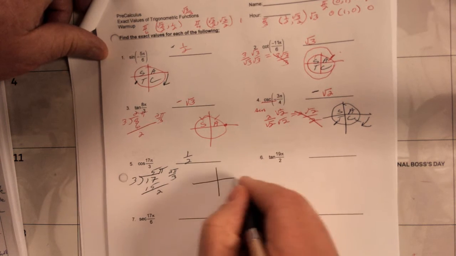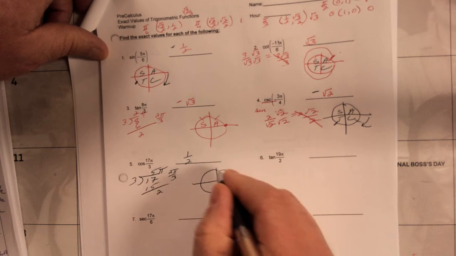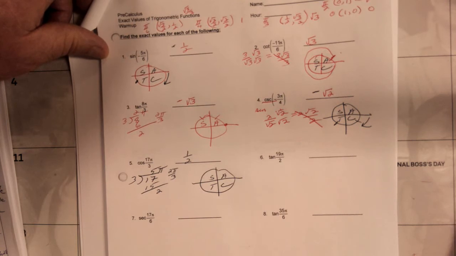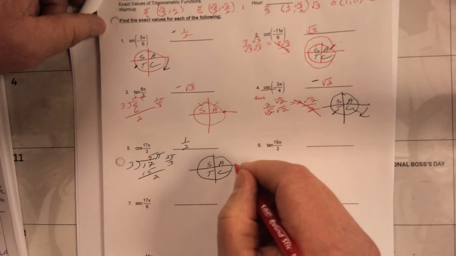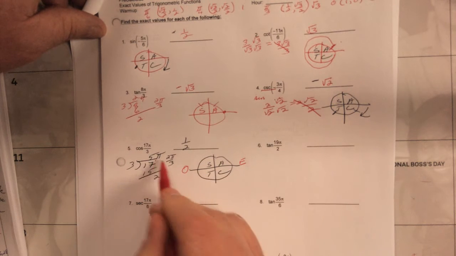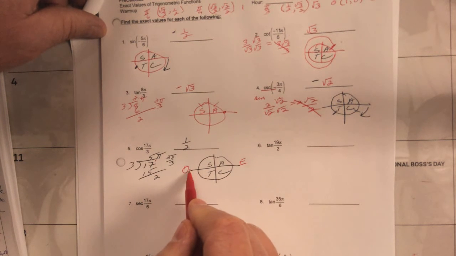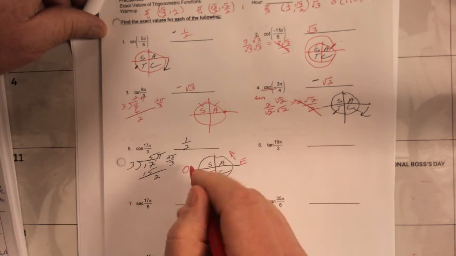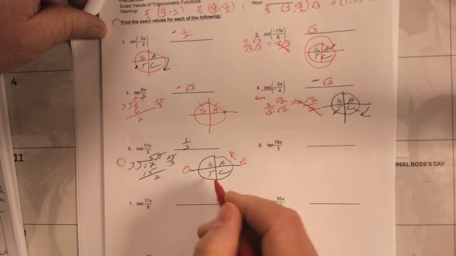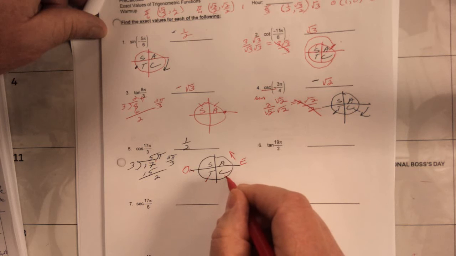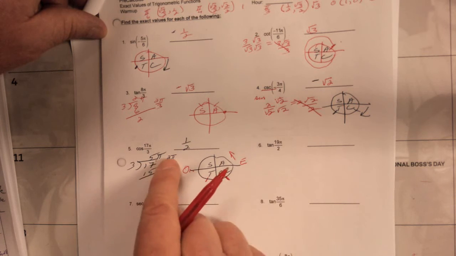If I draw a circle, all students take calculus. This is the even side of the circle. This is the odd side of the circle. 5 pi is over here. Now we just got to rotate 2 pi over 3. Since it's positive, we're rotating this way. So we're going to go 2 pi over 3. Here's pi over 3 down here. 2 pi over 3 is right there. The cosine's positive a half there.